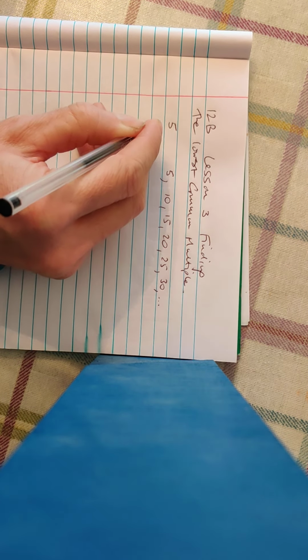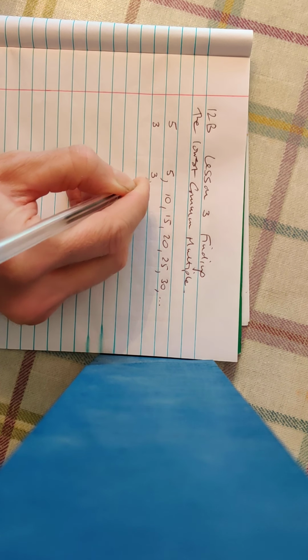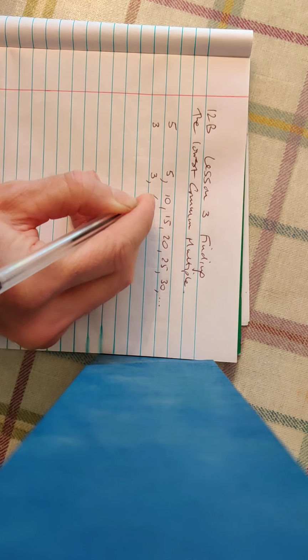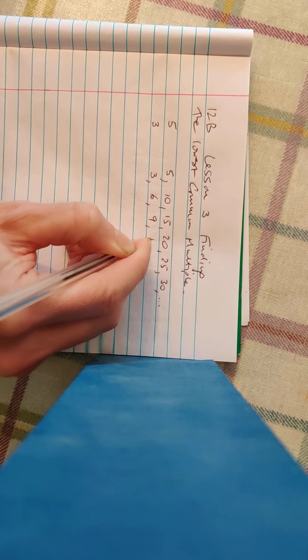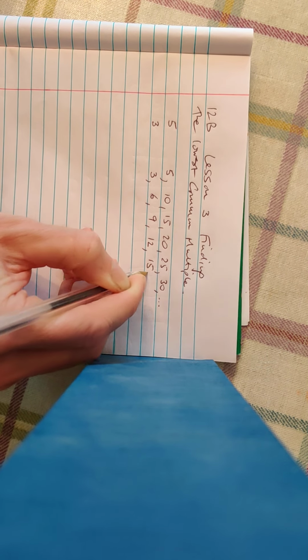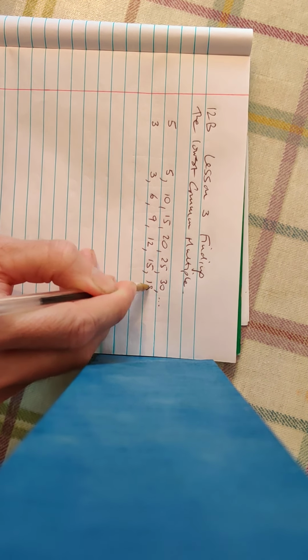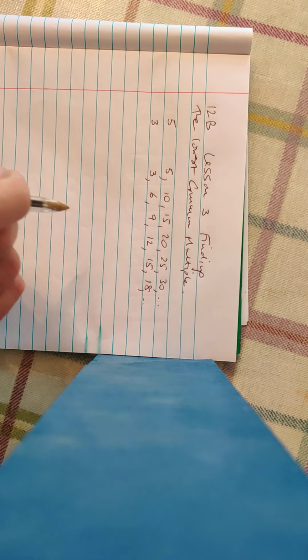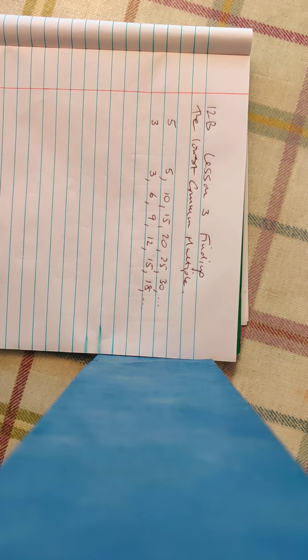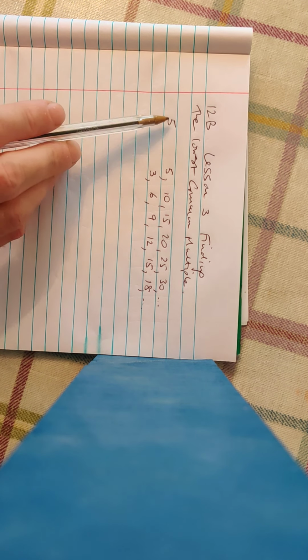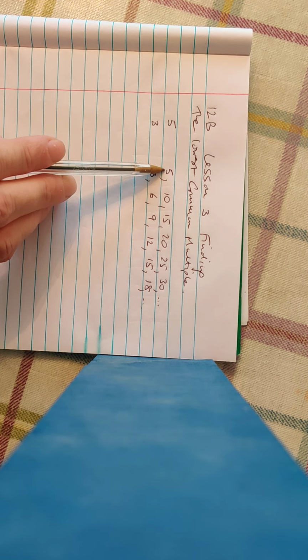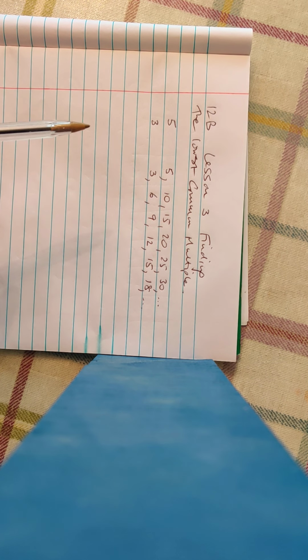So the multiples of, say, 3 would be 3, and then 3 2s are 6, 3 3s are 9, 3 4s are 12, 3 5s are 15, 3 6s are 18, etc. So they're all multiples. Remember, multiples start with the number itself, and then they go up. The first multiple of 5 is 5, and then it goes up by 5 each time.